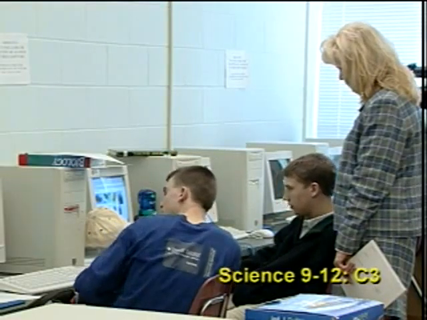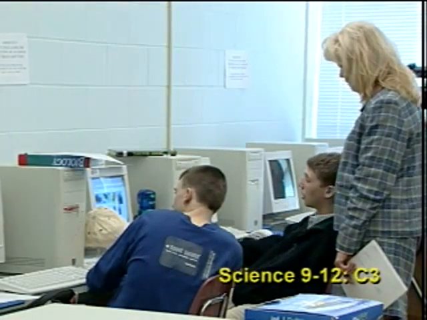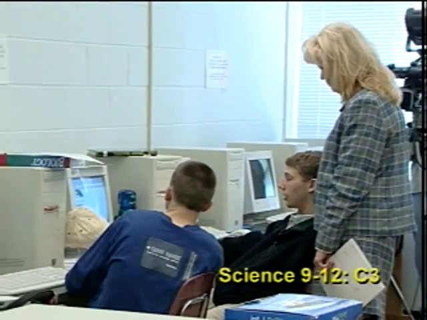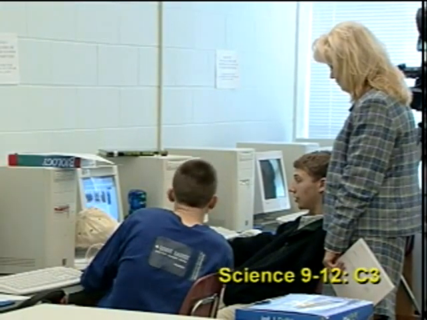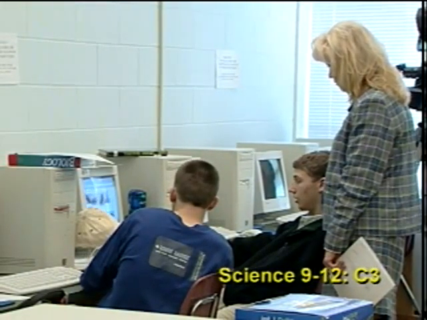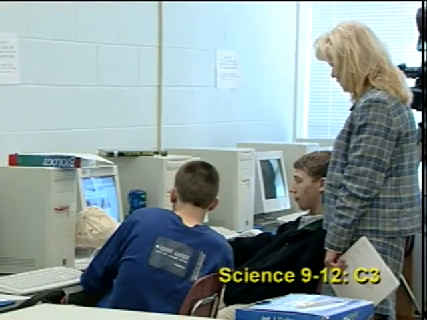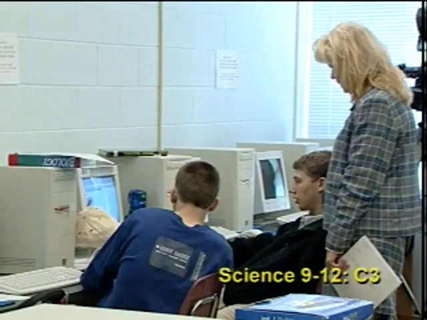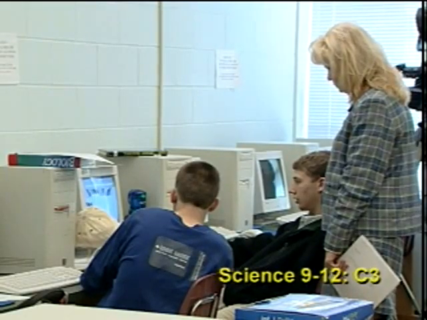One group of students does research on spiders. The teacher helps the students interpret some of the information they have found. Through a series of questions, she raises the students' awareness of the process of evolution as it relates to an organism's ability to camouflage itself. This integrates Science Standard C3 for grades 9 through 12, which requires that students develop an understanding of biological evolution.